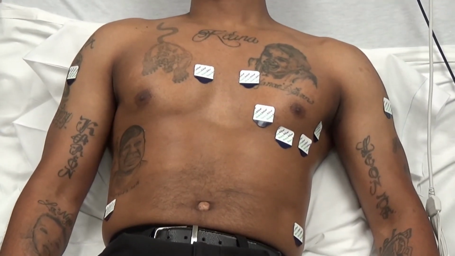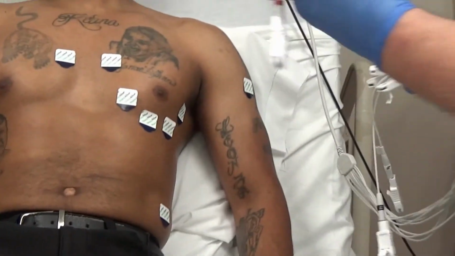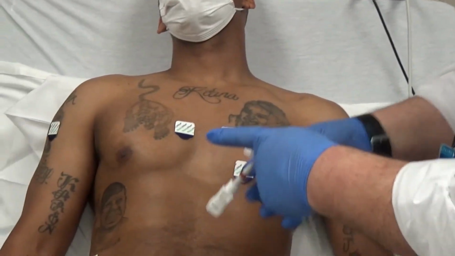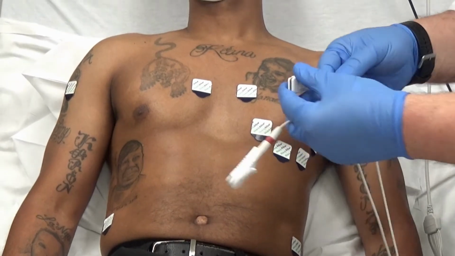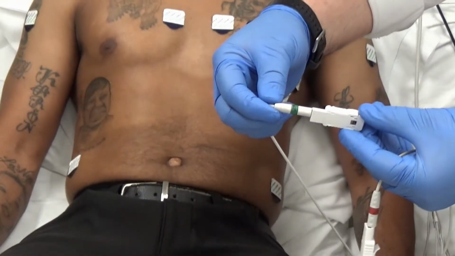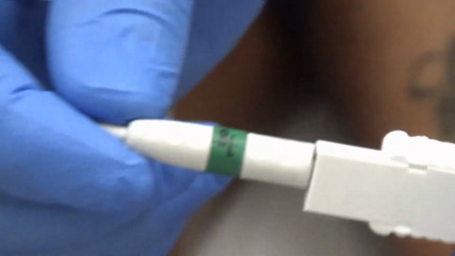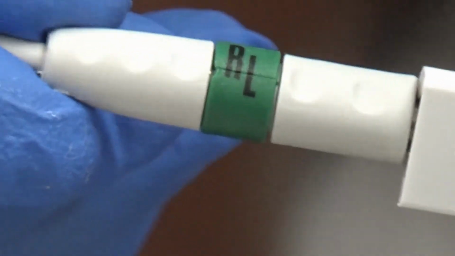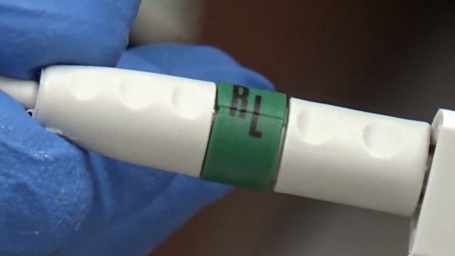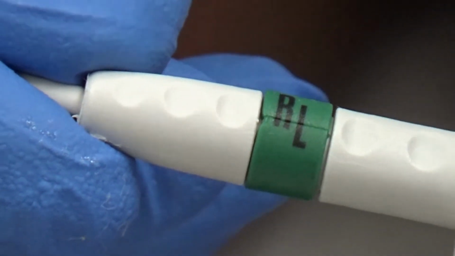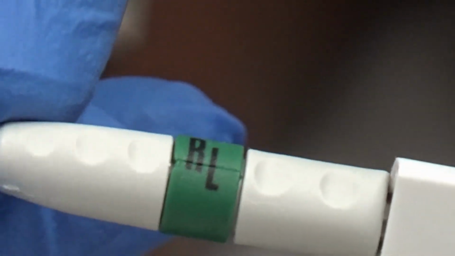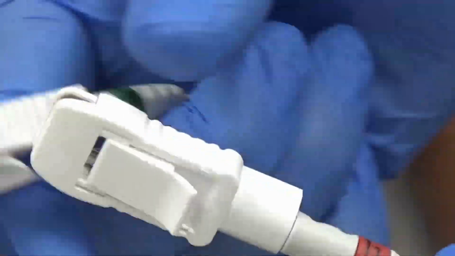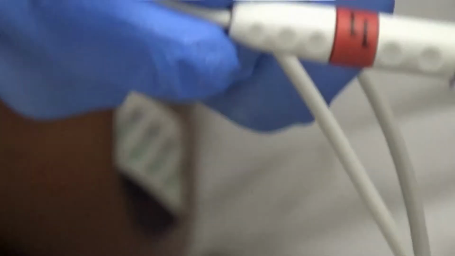So now we will actually put the leads on the patient. Just show the probes there real quick because they are labeled. Each of them will have that marking on there. Right lower limb. So this would be your right lower limb, and each one of these is marked.